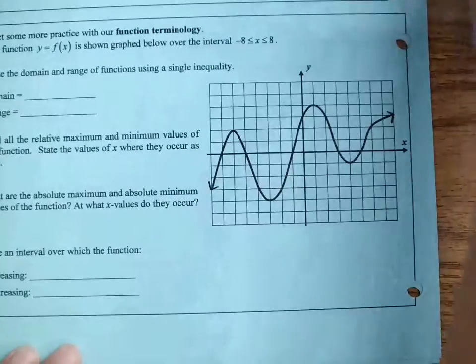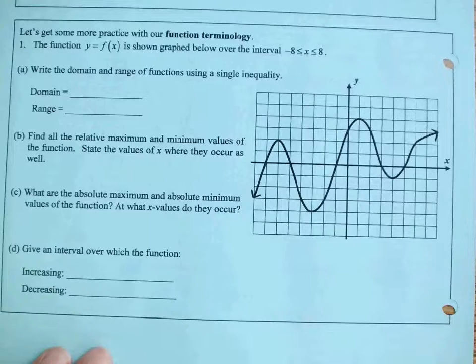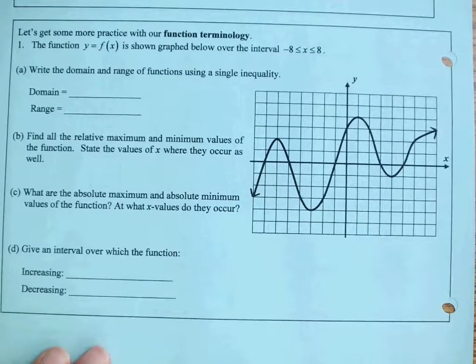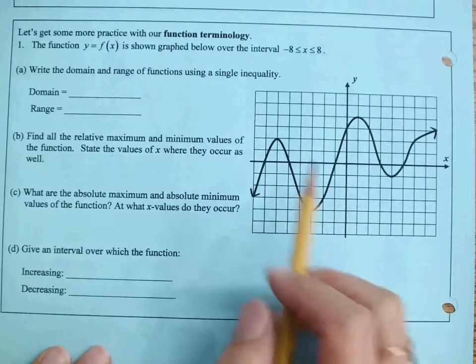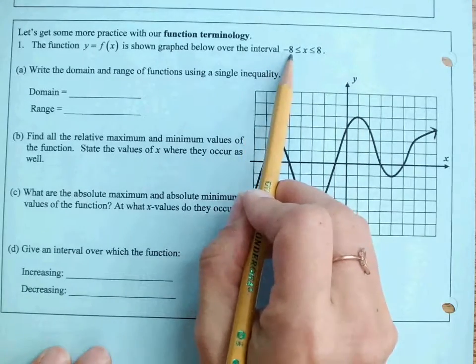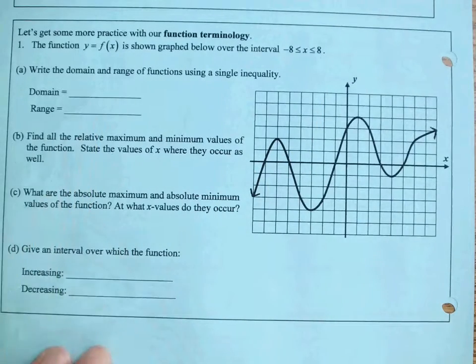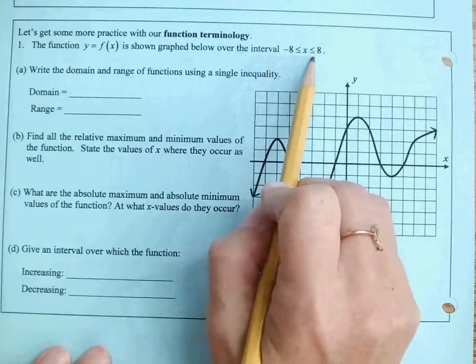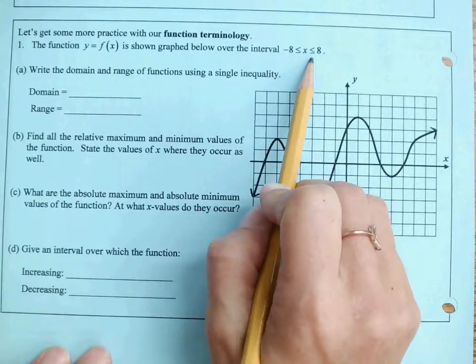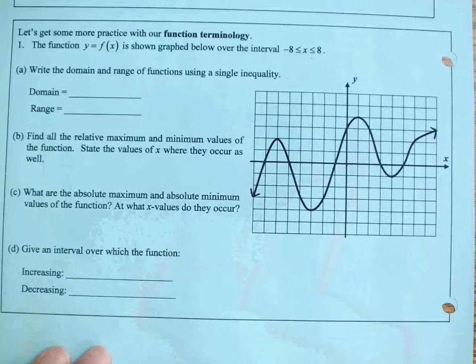This is just a little bit more practice with function terminology, putting everything together with this one graph. Again we're looking at the interval -8 is less than or equal to x, which is less than or equal to 8. We're going to write the domain and range using inequality. I see that I made a typo. Over here I talk about the interval, but then I add on the arrows.